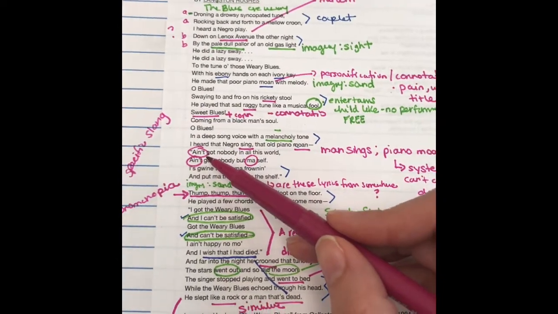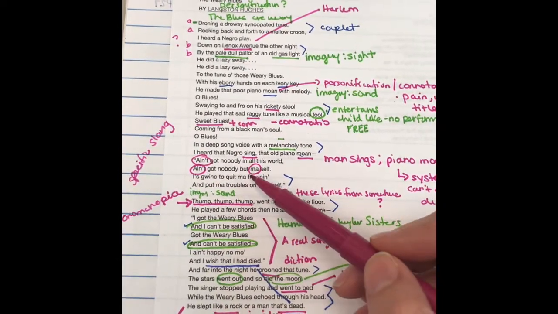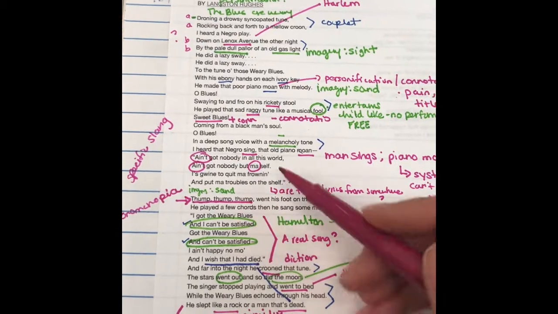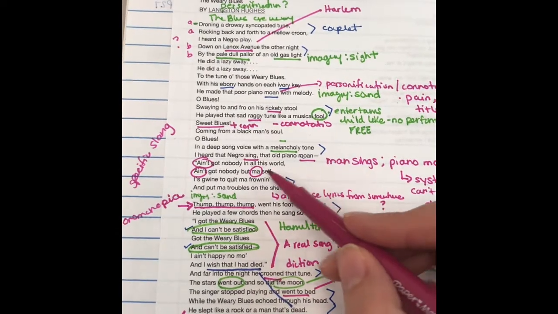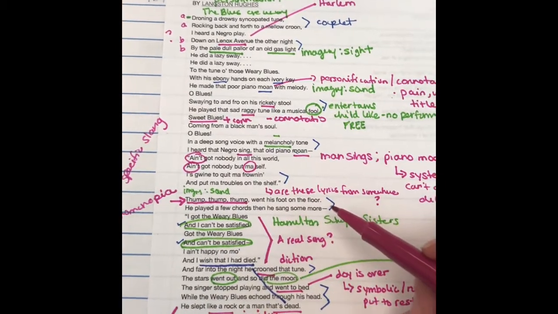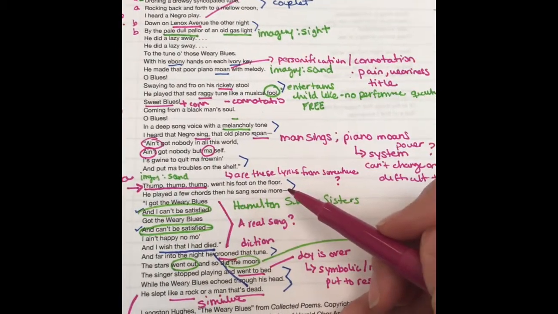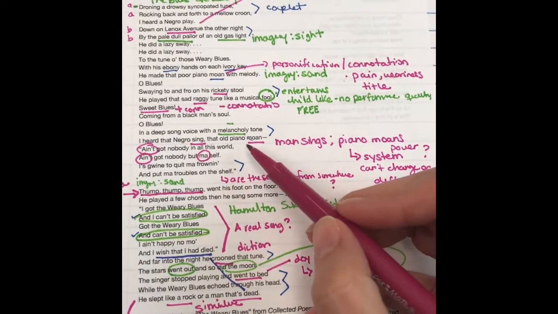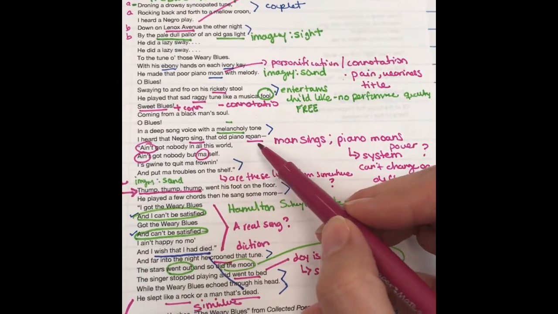I noticed his use of slang, right? Ain't, myself, all of those things here. And then I said, this here that he's kind of talking about, are these lyrics from somewhere else? Maybe a song that I don't know about from the Harlem Renaissance? I don't know. Then I look at here that the old piano is moaning again, right?